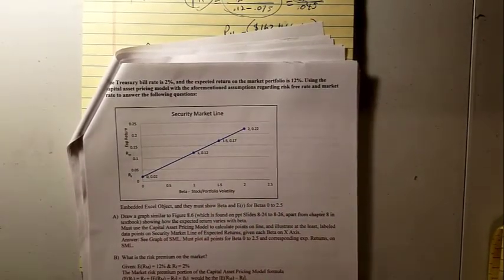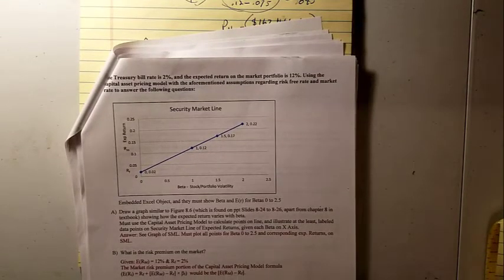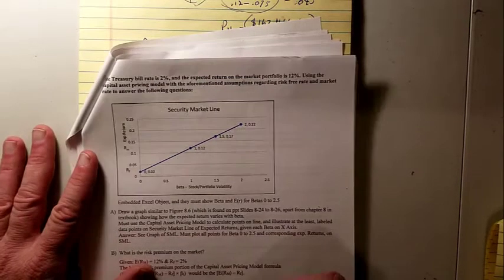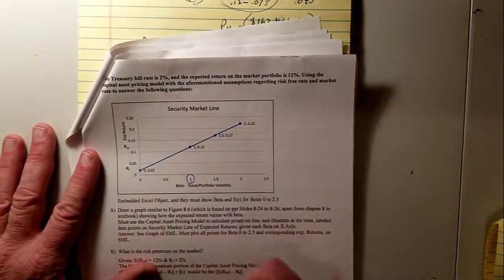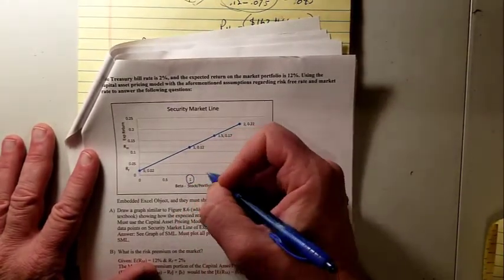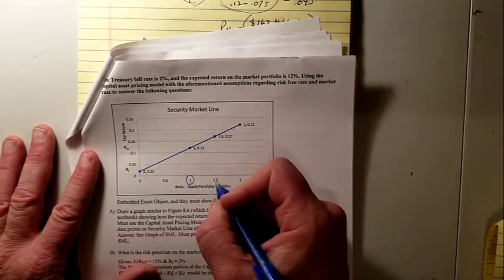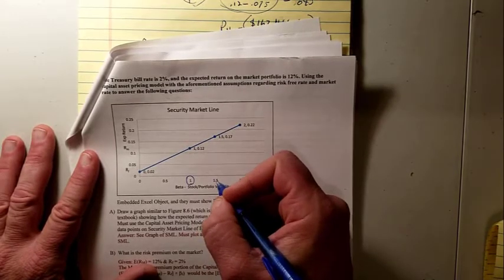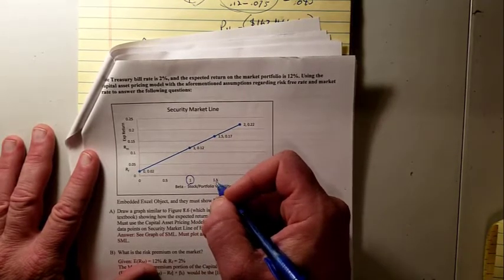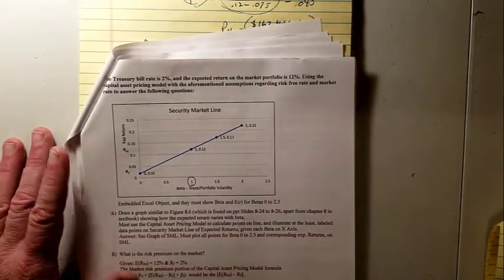Beta again is just price sensitivity, and represents systematic risk, or the market risk. So it's really how a stock or portfolio varies with the market. A beta of 1 is normally representative of the market. If you had a stock with a higher beta, like 1.5, it would be about 50% more volatile than the market, moving in either direction by 50% more.